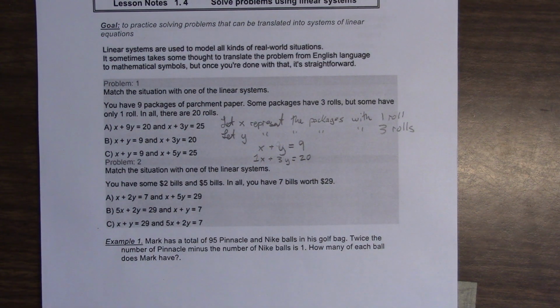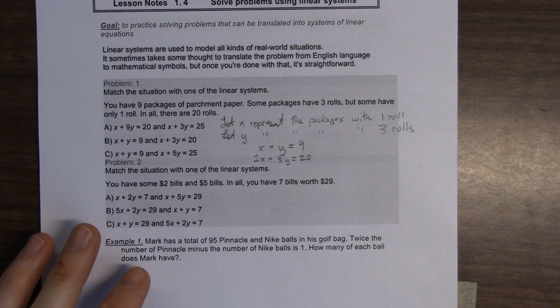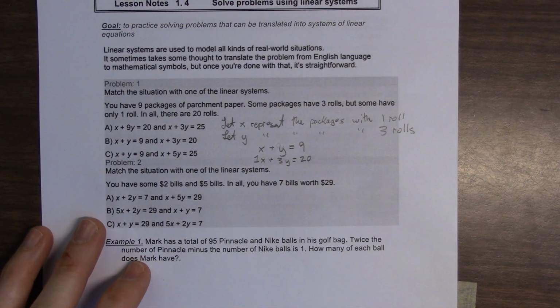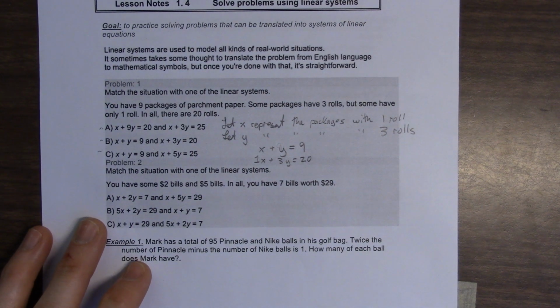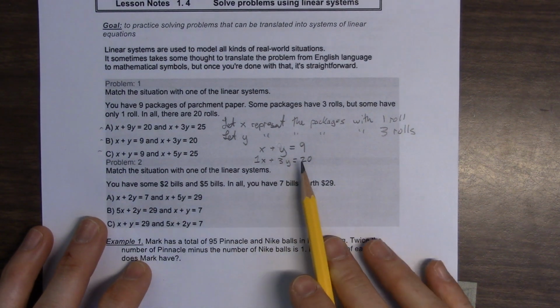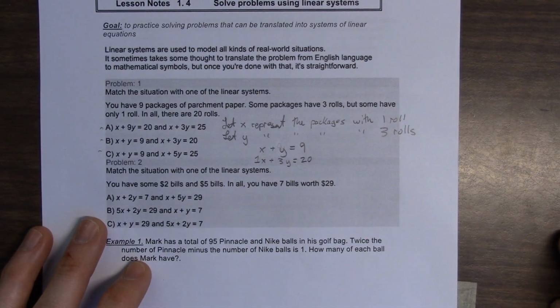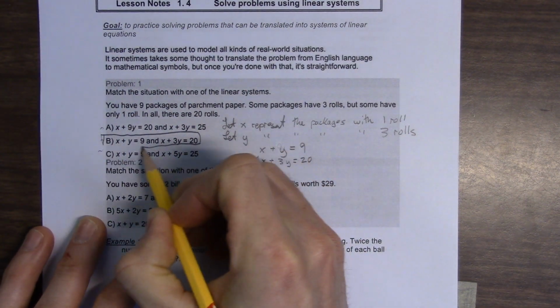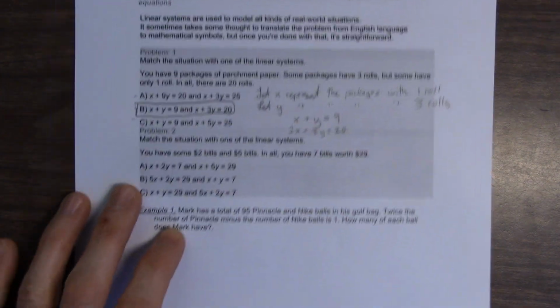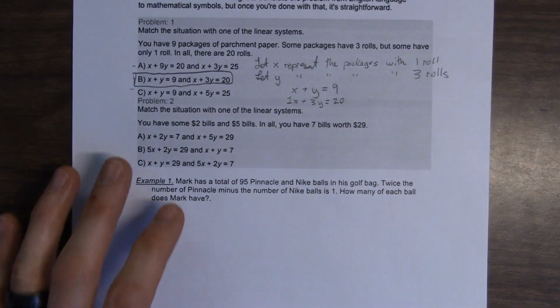All right, so what's the answer here? A, B, or C? Assuming I've done everything correctly. B, right. Good, so the answer is B. It's given to you right there. Any questions with that first one?